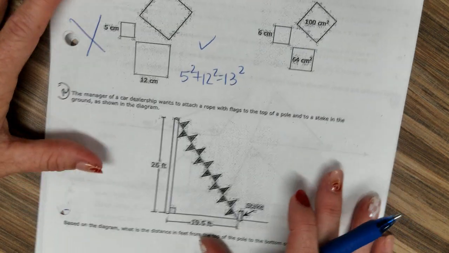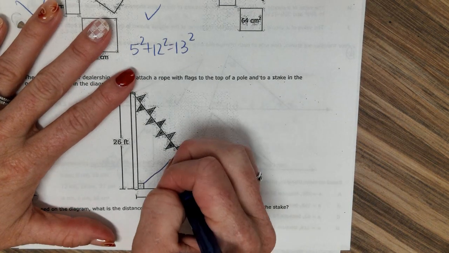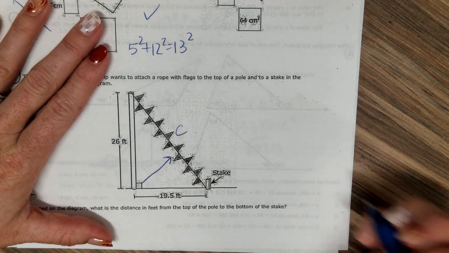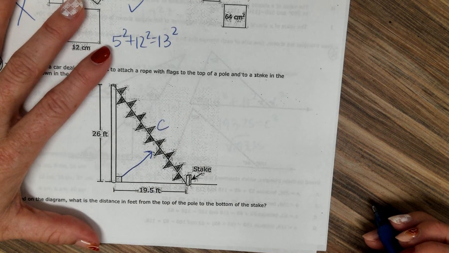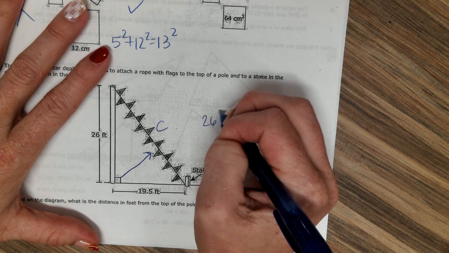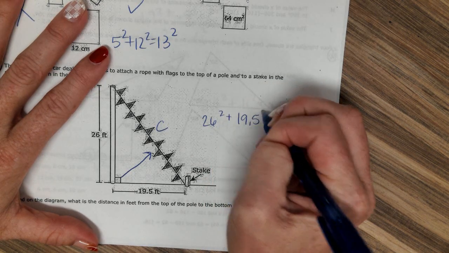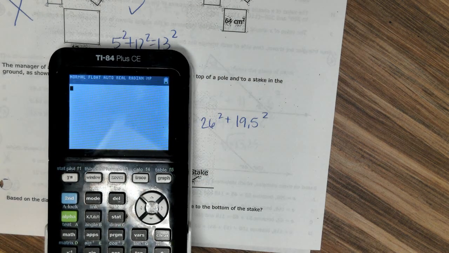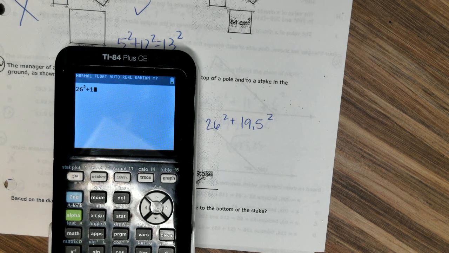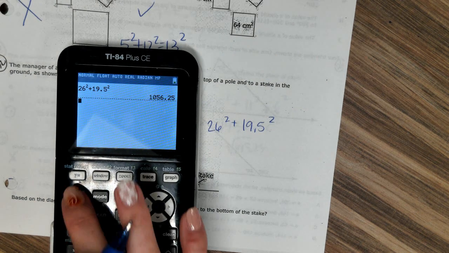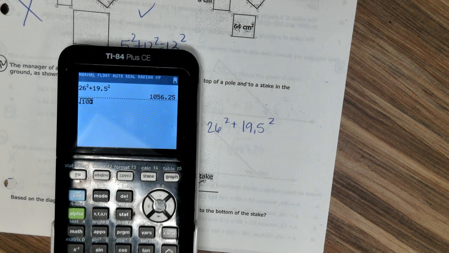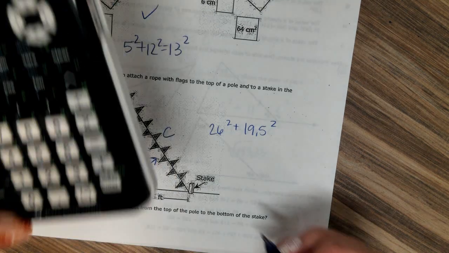Okay, number 12. What side am I solving for? C. So do I add or do I subtract? So 26 squared plus 19.5 squared. And then I square root that, which is 32.5.